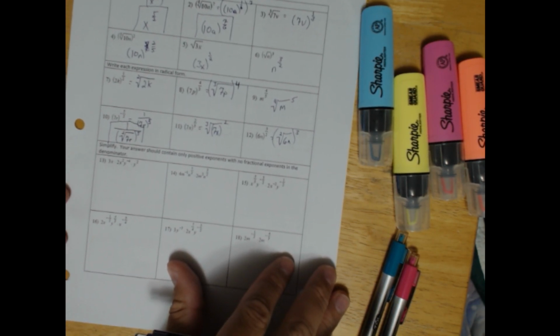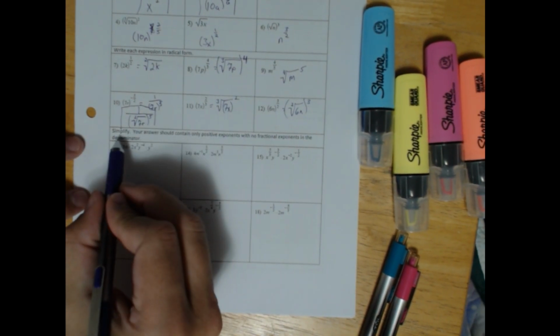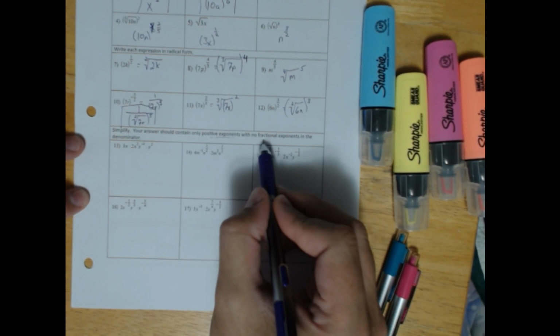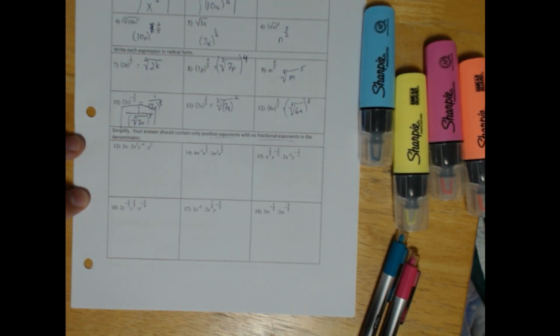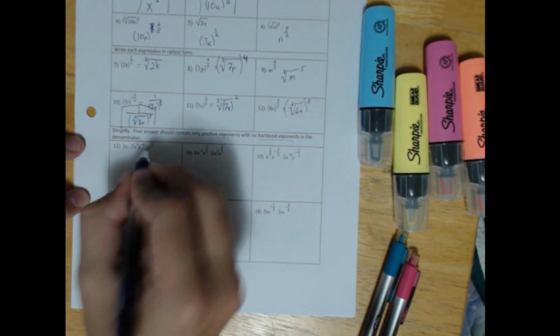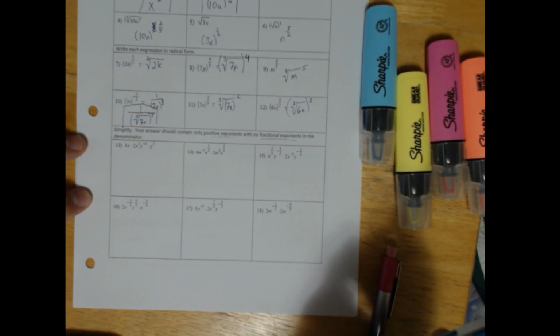Okay, moving on. Simplify. Your answer should contain only positive exponents with no fractional exponents in the denominator. So let's take a look to see what we got. So 3x squared times 2x times y to the -4th times y squared.